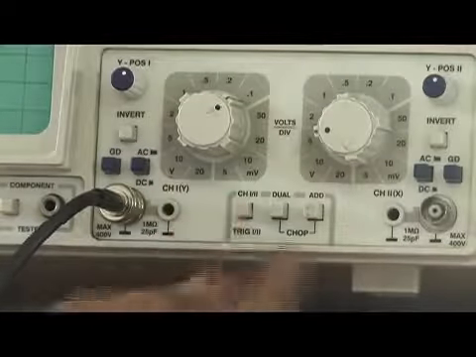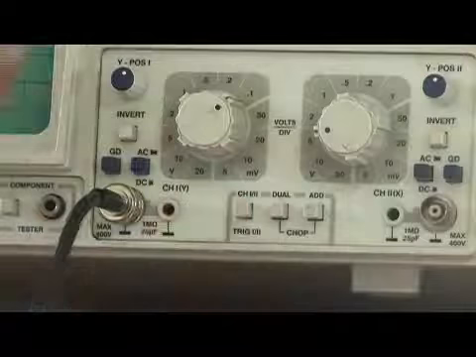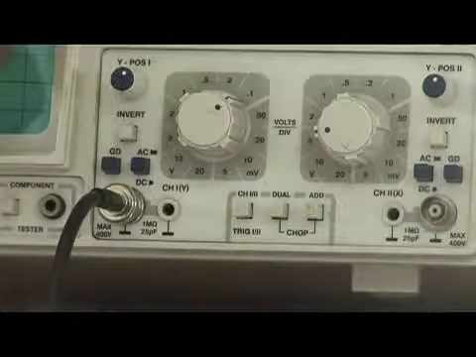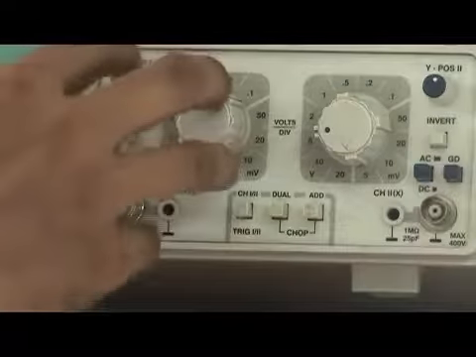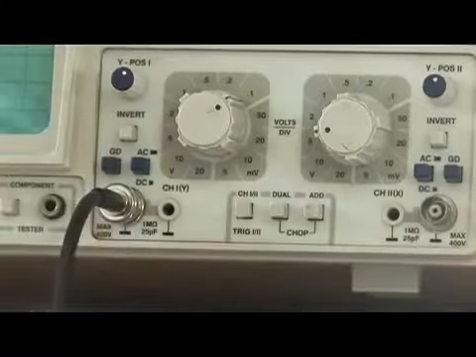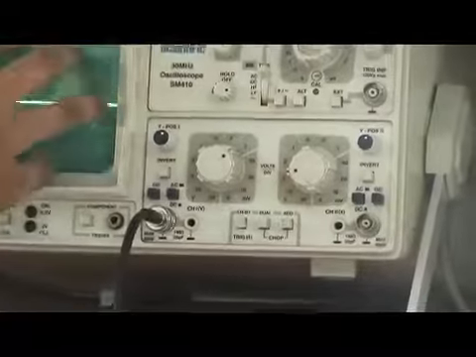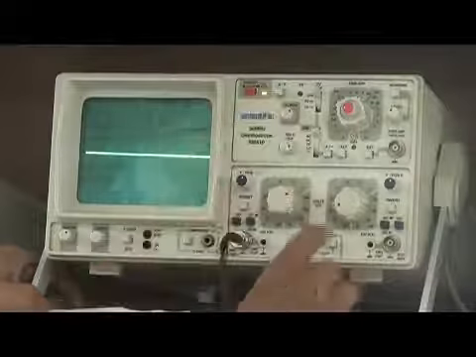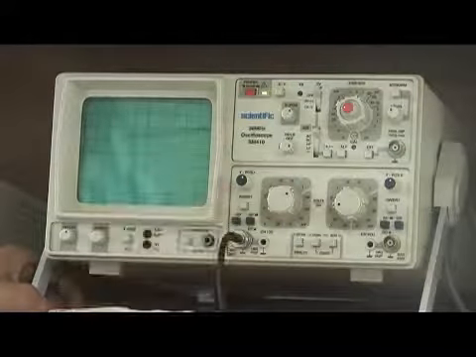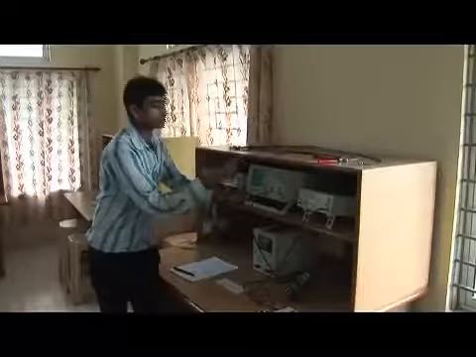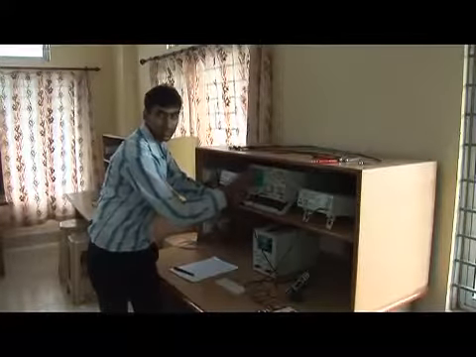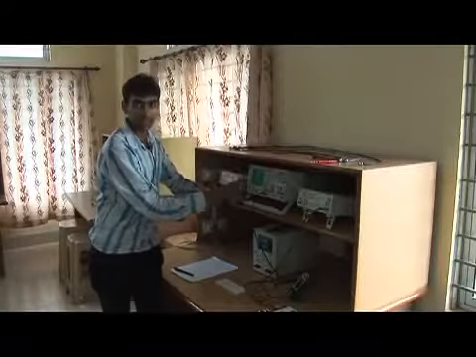When you don't press it, when it is in the upper part, it says that you are in channel 1. So this screen will be viewing things which are put in this channel 1. When I press this, this screen will be showing what you have put over here. Right now I have connected this to channel 1, so I will set this mode to channel 1. Now I have to search for the signal, because whatever is generated has to be seen over here on this screen.